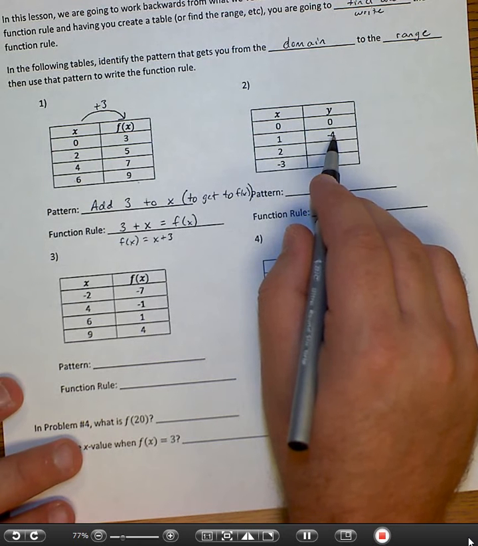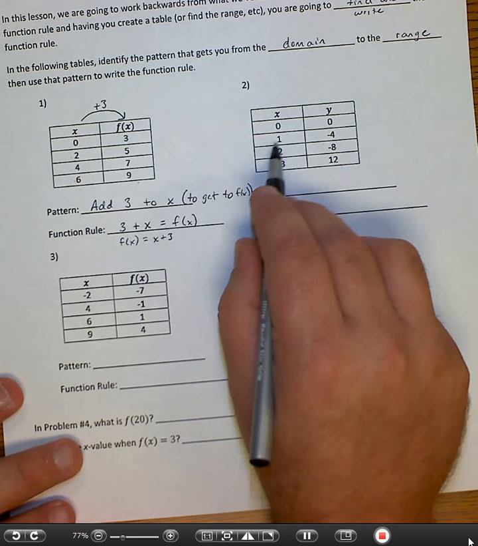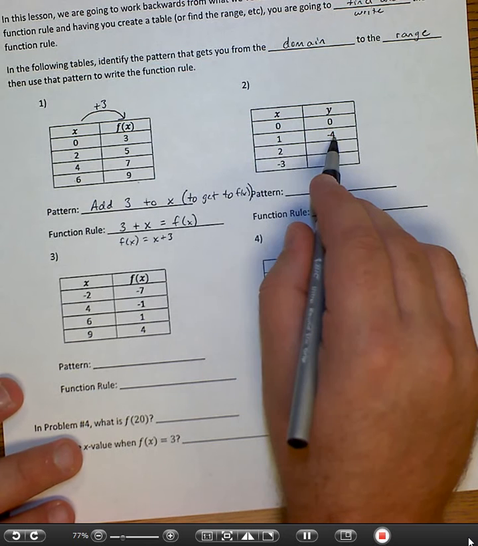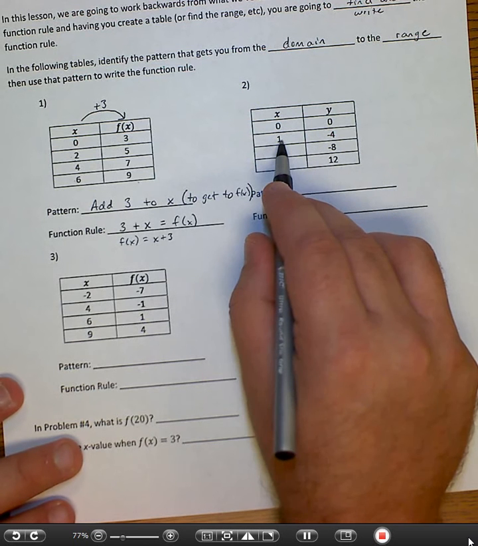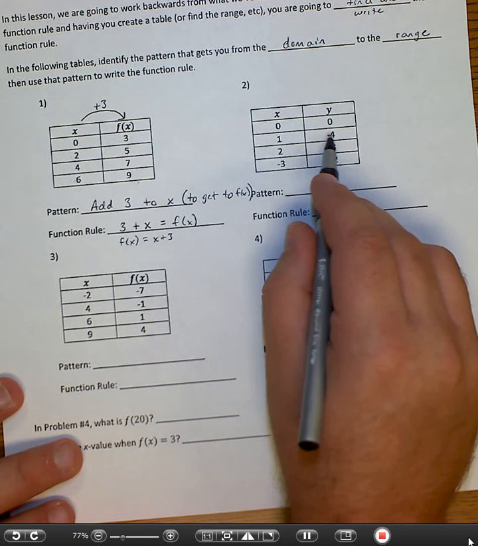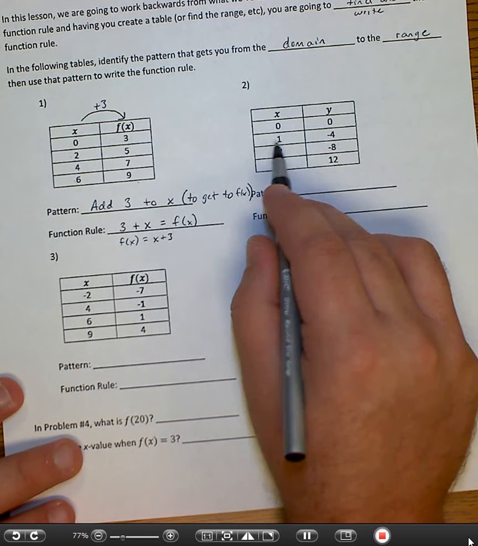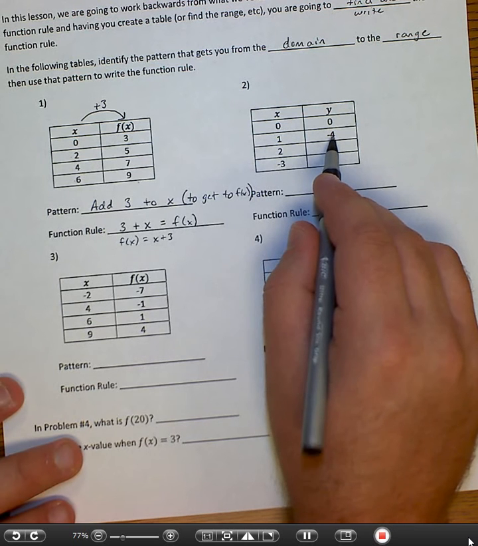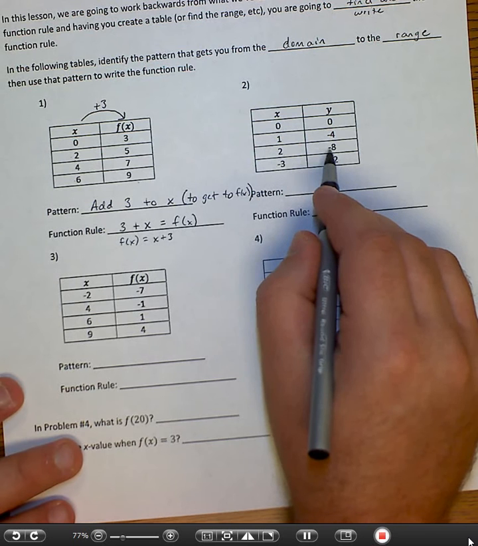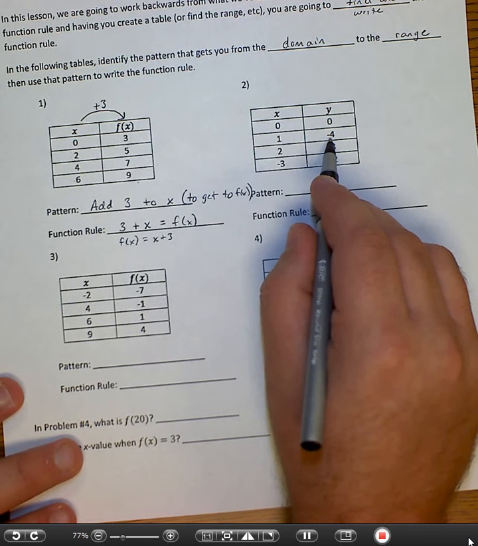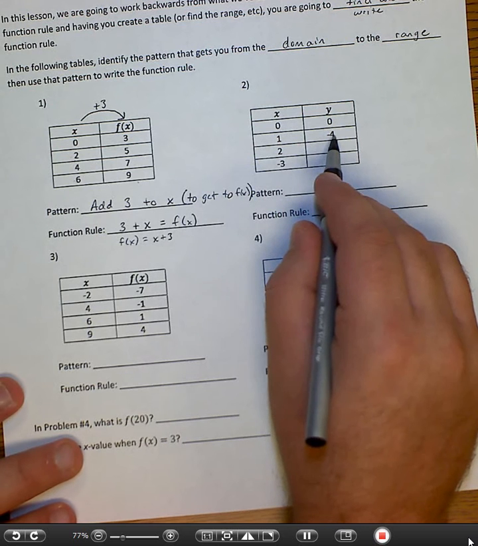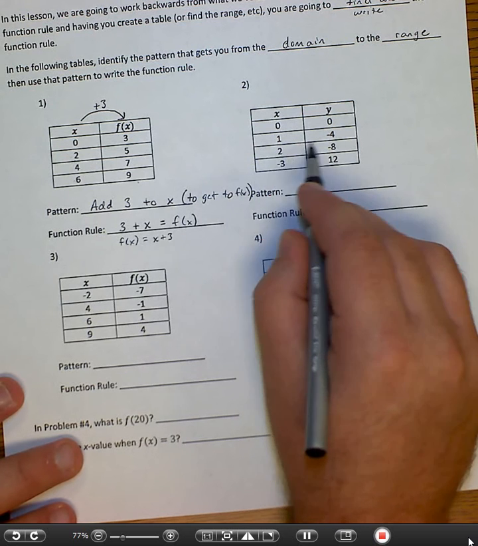So instead of starting with 0, 0, I might start with 1 and negative 4. How do I get from 1 to negative 4? Well, 1 minus 5 gives me negative 4. 2 minus 5, nope, that's not negative 8. But another way to get from 1 to negative 4 would be to multiply by negative 4. 1 times negative 4 gets me to negative 4. 2 times negative 4 is negative 8.